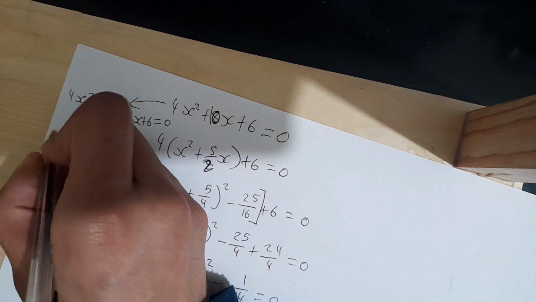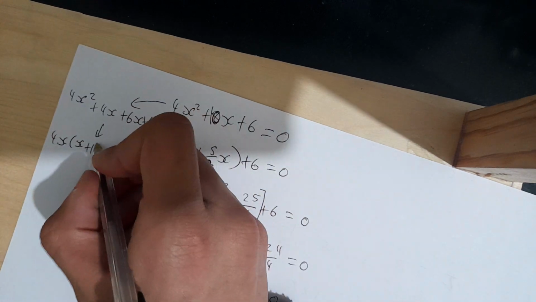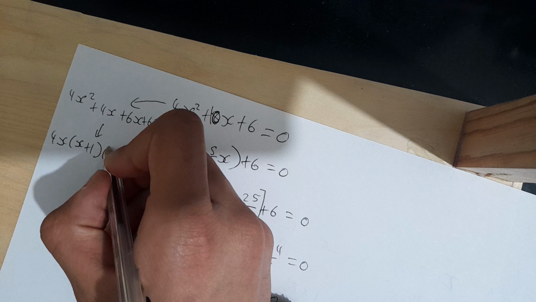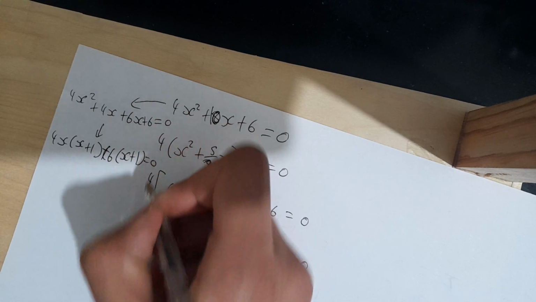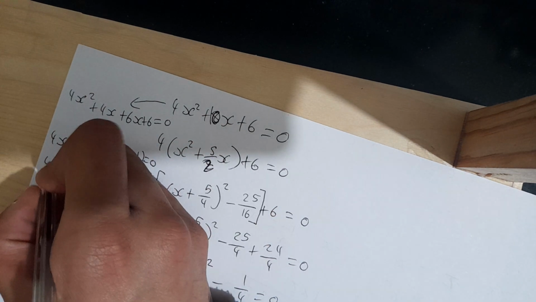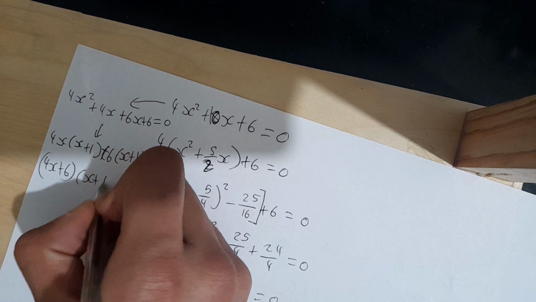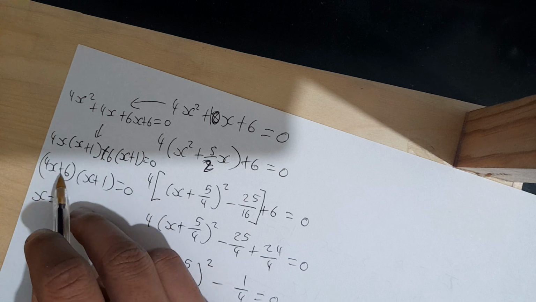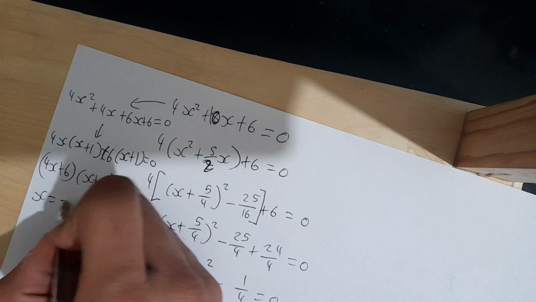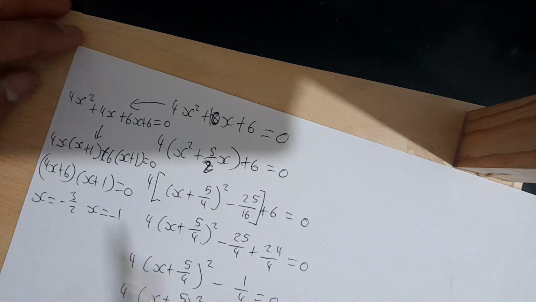So 4x times x plus 1 plus 6 times x plus 1 equals 0. So 4x plus 6 times x plus 1 equals 0. So x equals -6 over 4, which is the same as -3 over 2, or x equals -1. And it's the exact same answer as we got from completing the square.